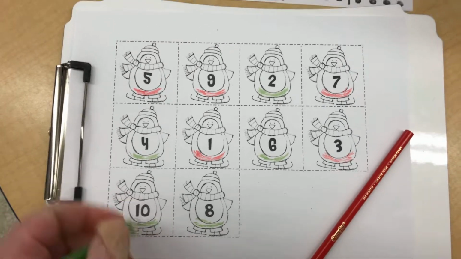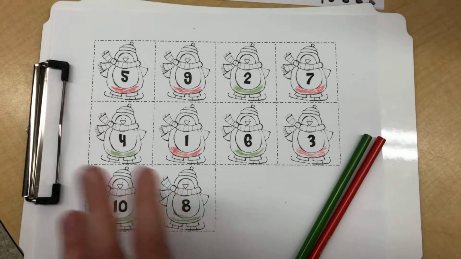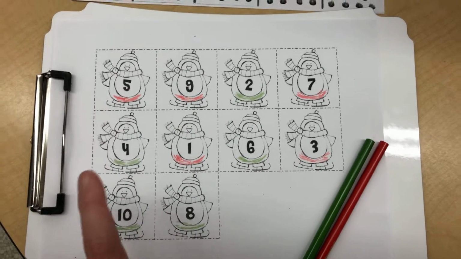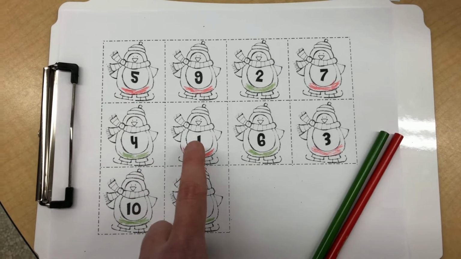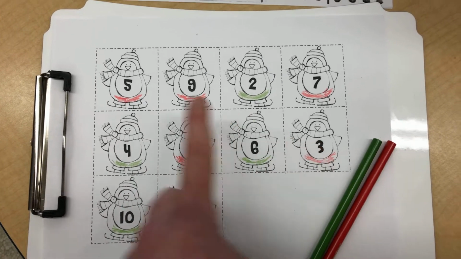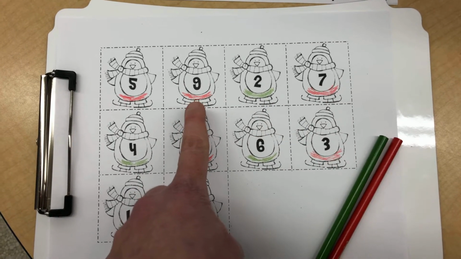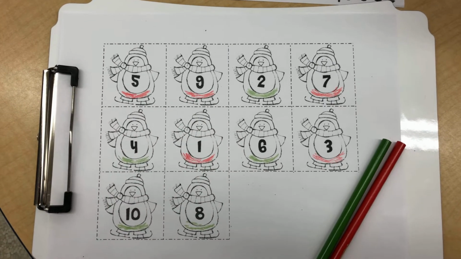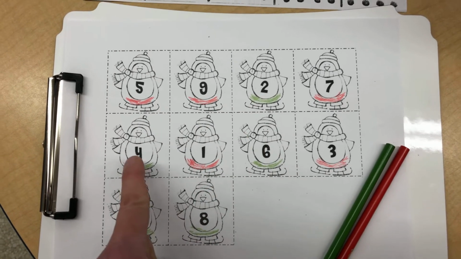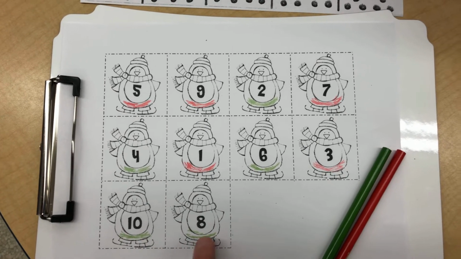Okay. So there you have it. So just a little bit to get you started. Now we've got all the colors done properly. So all the odd numbers are red. That's 1, 3, 5, 7, 9. Those are red. They're odd. And then the even numbers, so 2, 4, 6, 8, 10, they're even and they're going to be green.